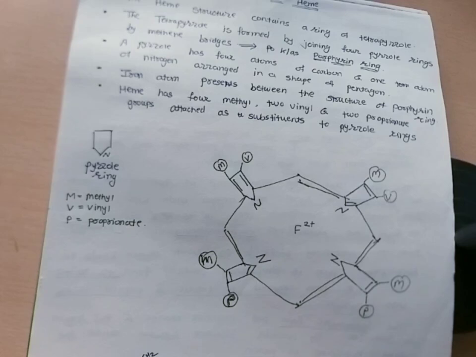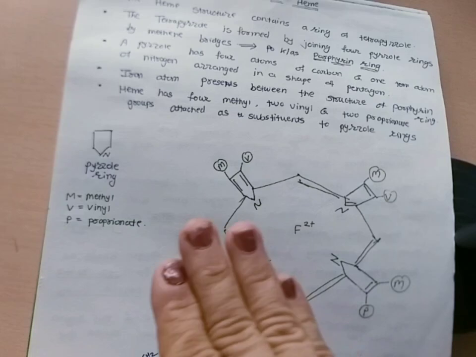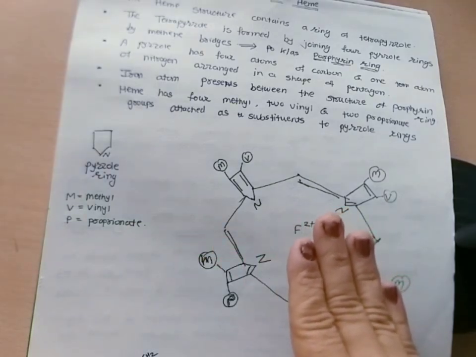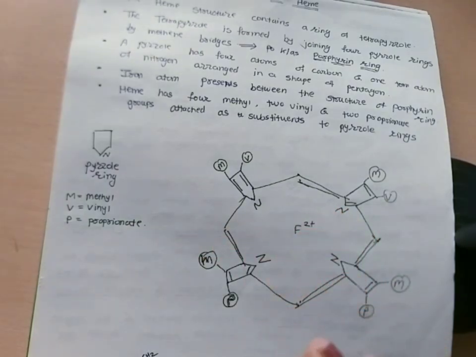Iron can form a total of 6 bonds. 4 bonds it will form with these nitrogen atoms, which will be in the plane of these porphyrin rings. The 5th and the 6th bond will be above and below the plane of the rings, which we will discuss after some time.